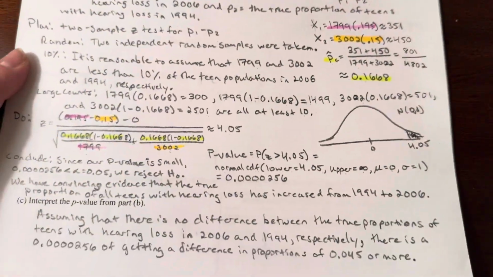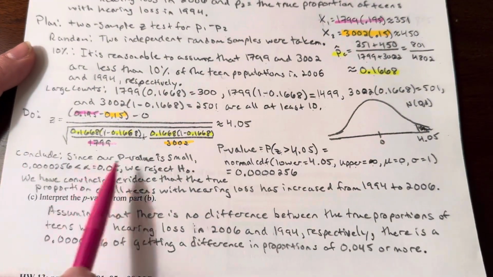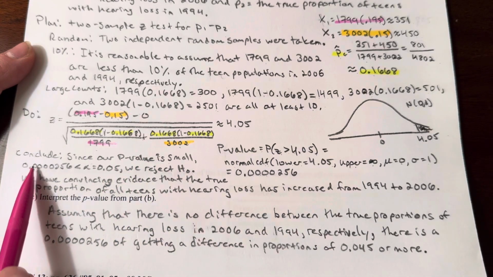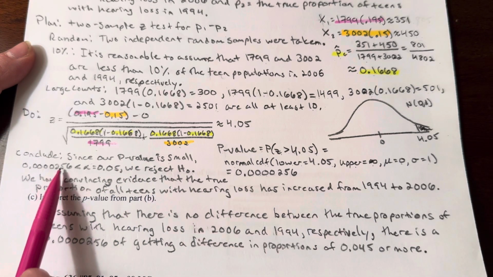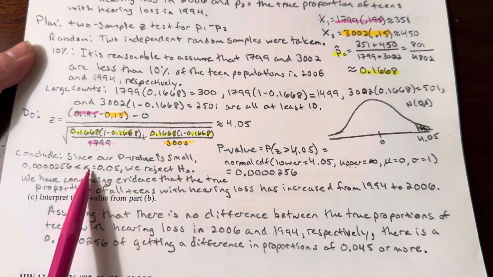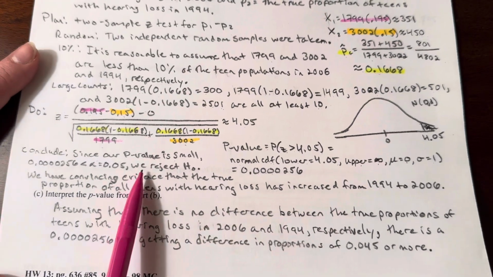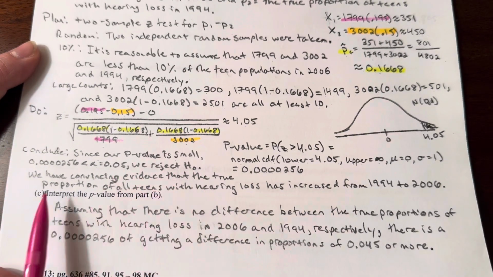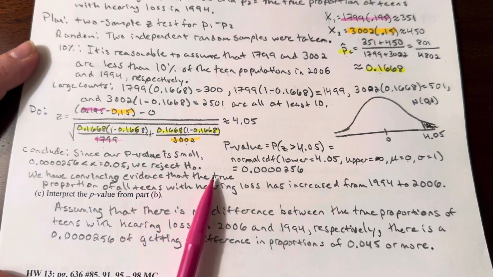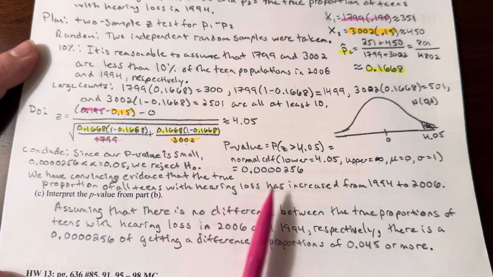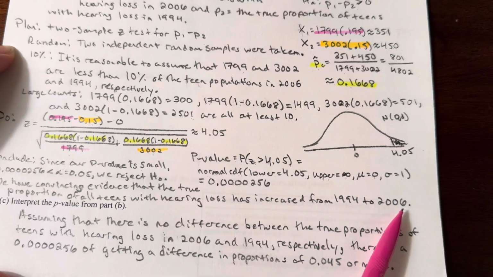Now for our conclusion, since our p-value is small, right, 0.0000256 is less than our alpha, our significance level of 0.05, we reject the null hypothesis. Now this is because we have convincing evidence that the true proportion of all teens with hearing loss has increased from 1994 to 2006.